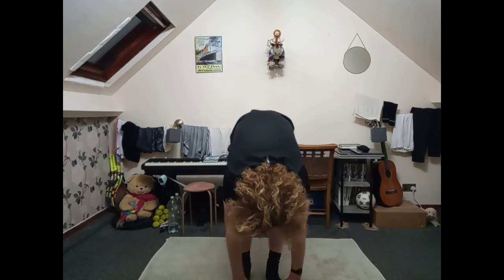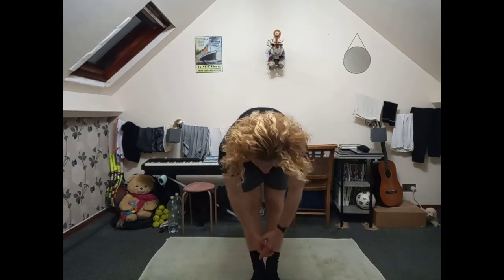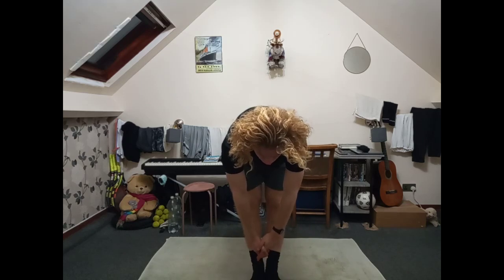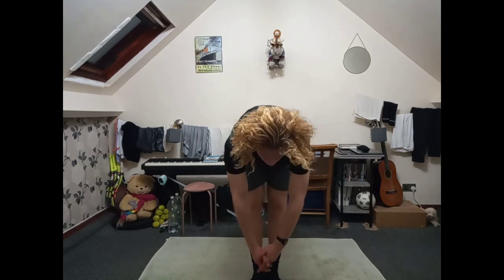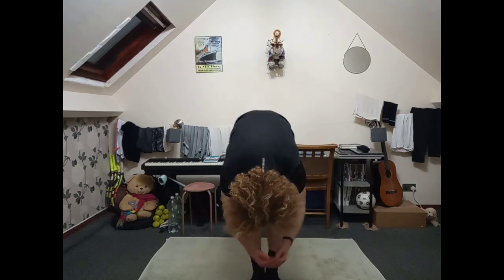Hands again down, feet together. Breathe and come halfway up with a straight back. Out and down. In halfway up. Out and down. In and come up again. And out and hands down.